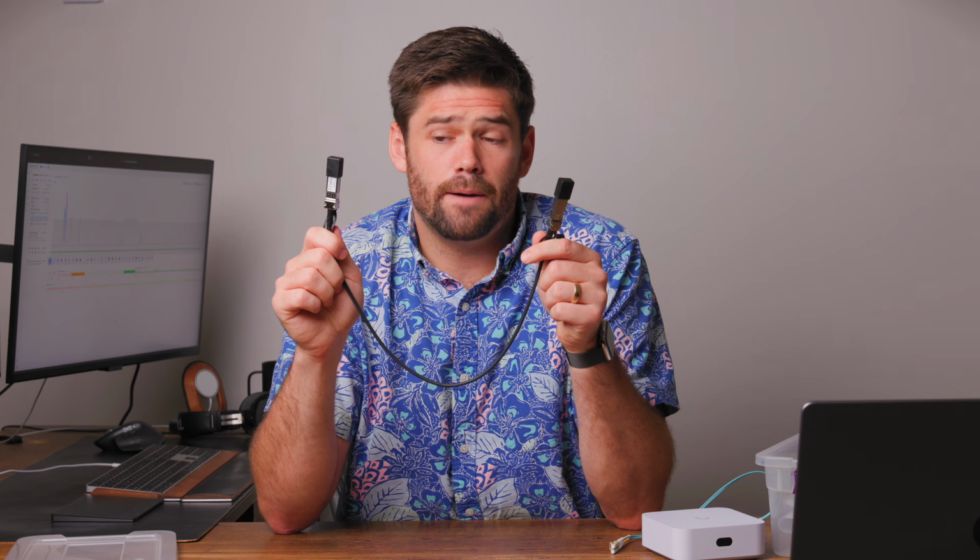So a lot of UniFi switches and a lot of servers, when they're using faster than 1 gigabit connections, really default to fiber SFP+. And that is because of this cable right here. This right here is a SFP+ DAC cable. DAC stands for direct attached copper, and they can be up to either 3 or 5 meters depending on the protocol.